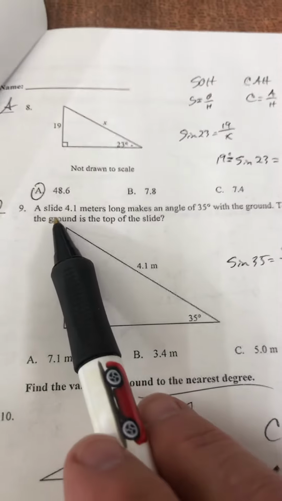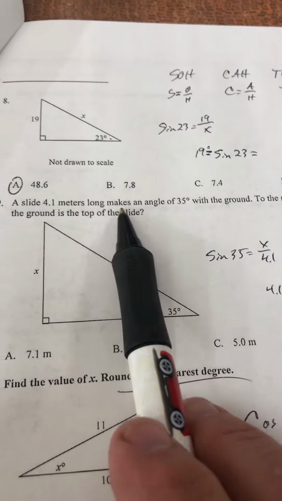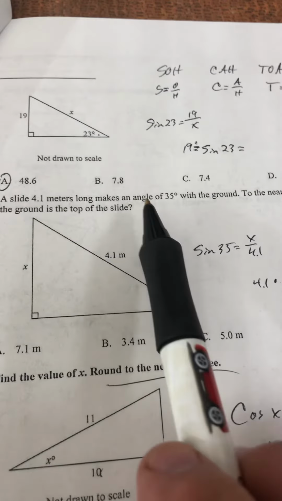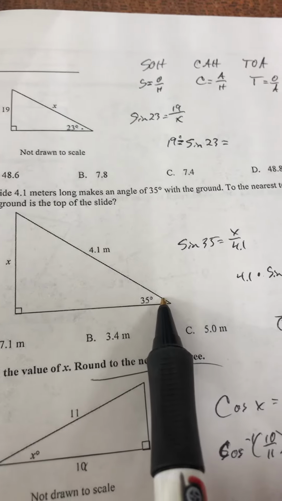Number 9. A slide 4.1 meters long makes an angle of 35 degrees with the ground.